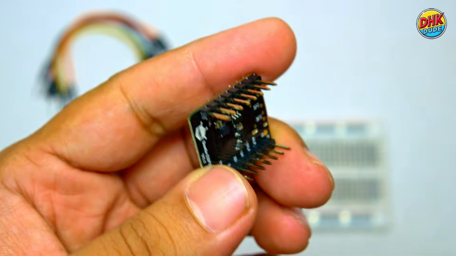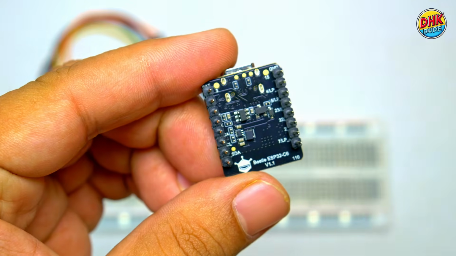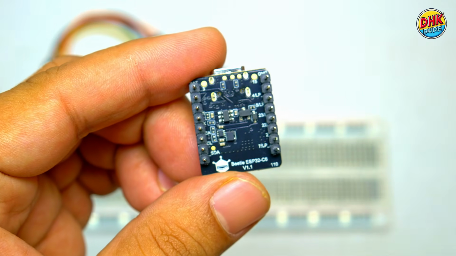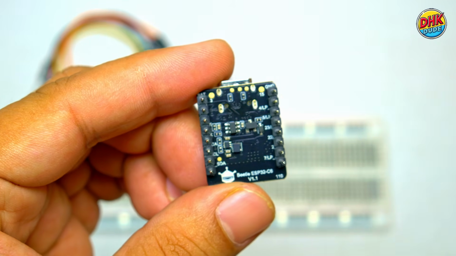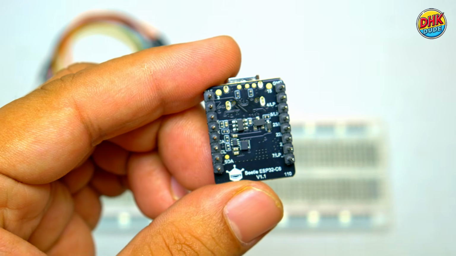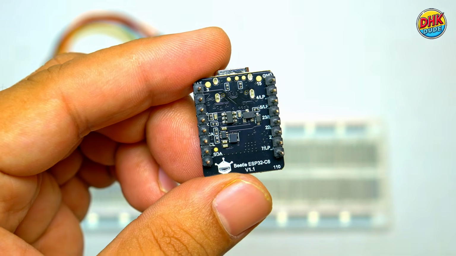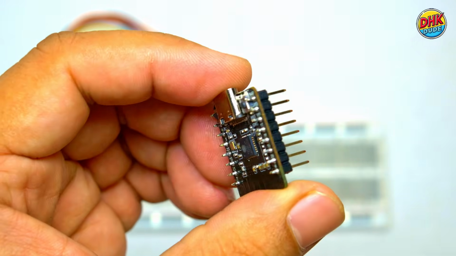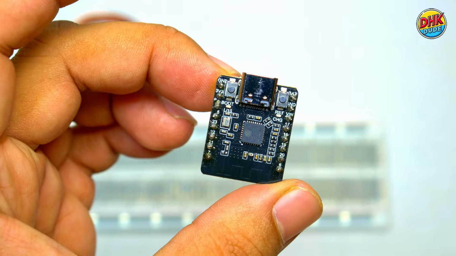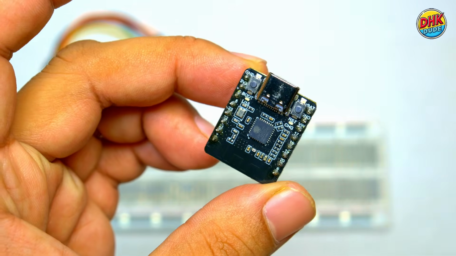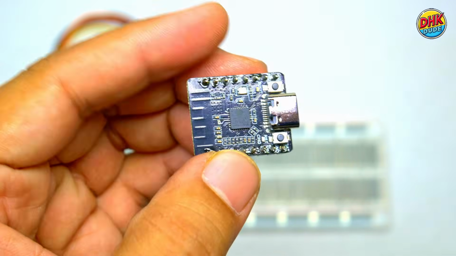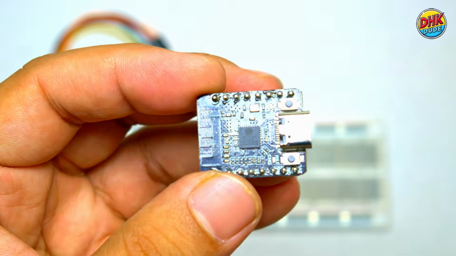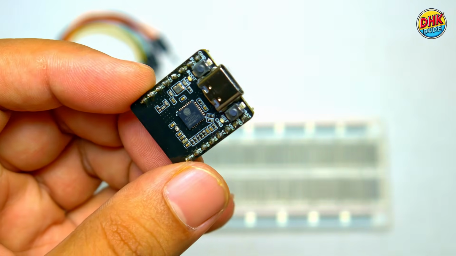It supports the brand-new Wi-Fi 6 standard and Bluetooth Low Energy, perfect for low-power wireless control or sensor data transmission. Despite its small size, the Beetle board gives you plenty of GPIOs. There's an onboard USB-C interface for easy programming. Overall, it's compact, efficient, and powerful, a great choice for advanced IoT experiments and demonstrations like this one.